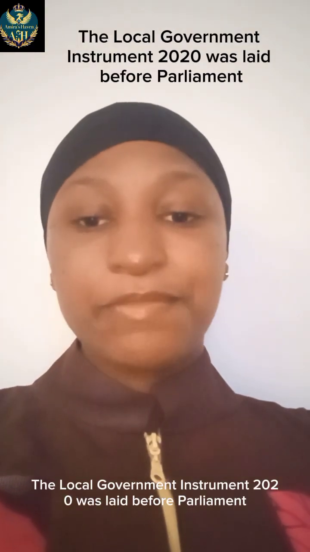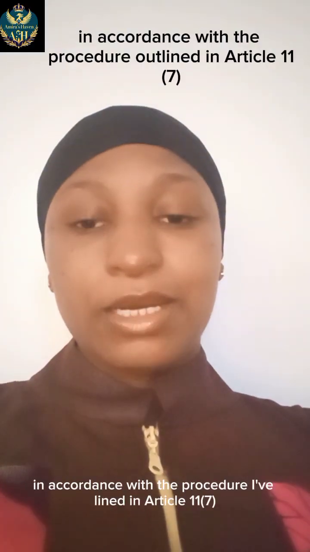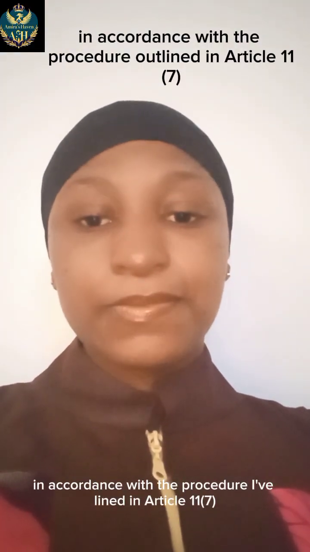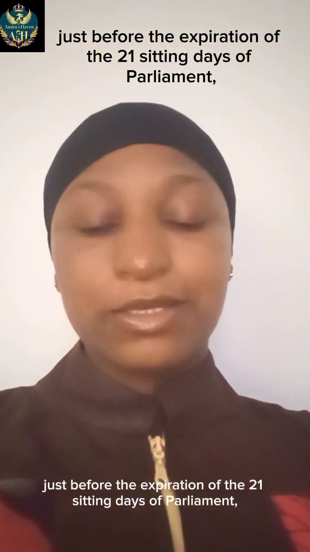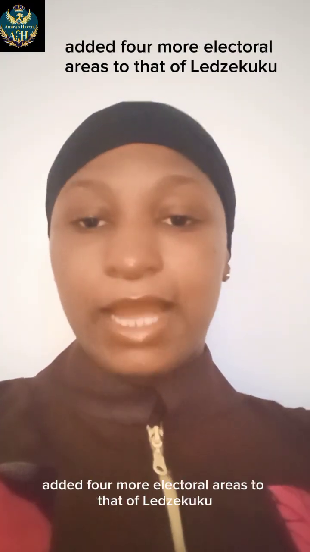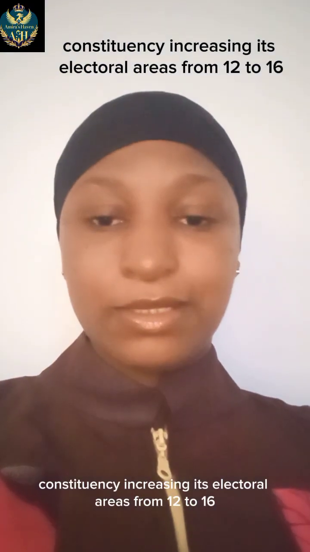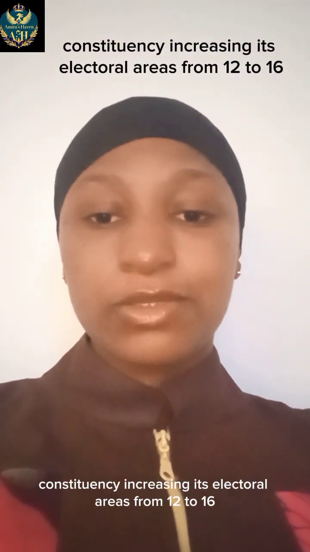The Local Government Instrument 2020 was laid before Parliament in accordance with the procedure outlined in Article 11, Clause 7. However, just before the expiration of the 21 sitting days of Parliament, the Subsidiary Legislation Committee added 4 more electoral areas to that of Lesokuku constituency, increasing its electoral areas from 12 to 16.